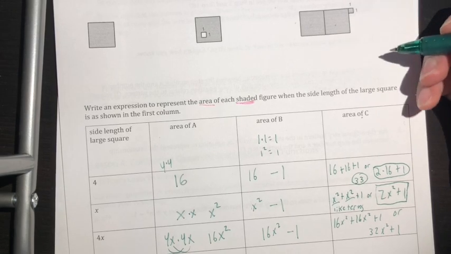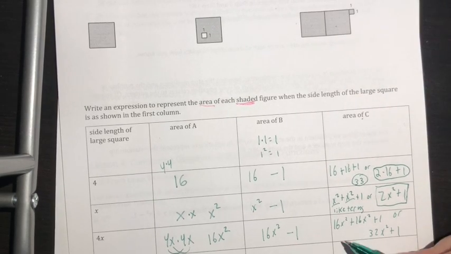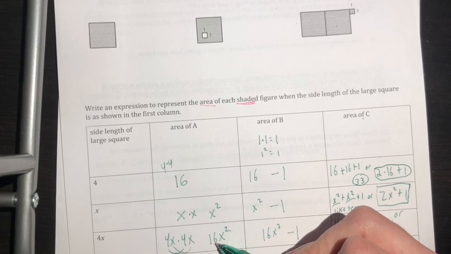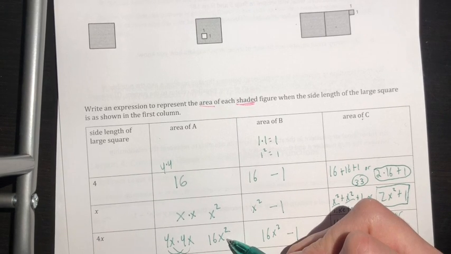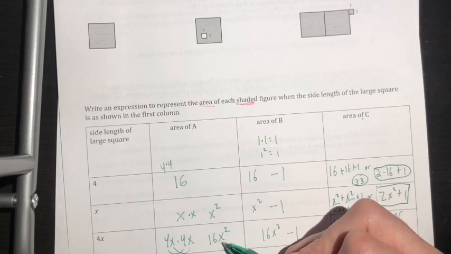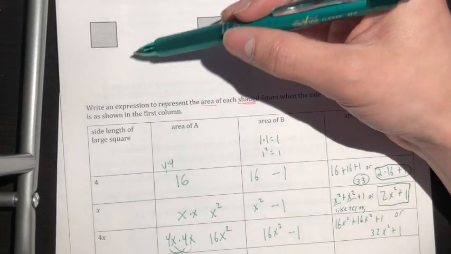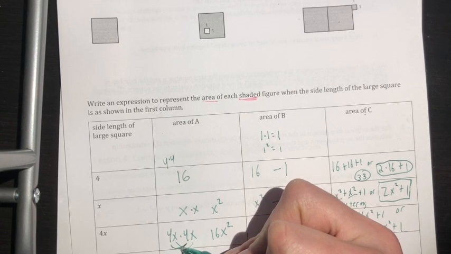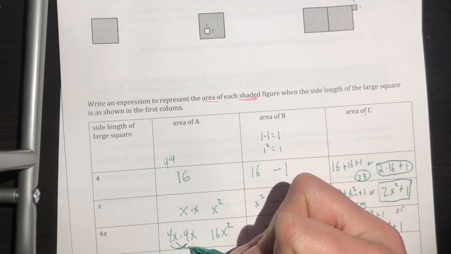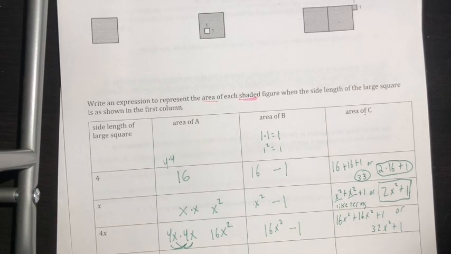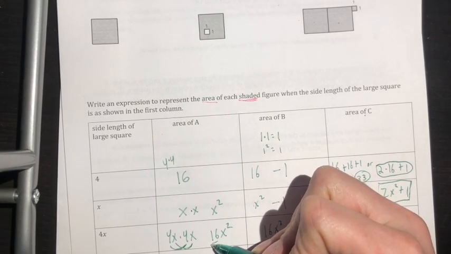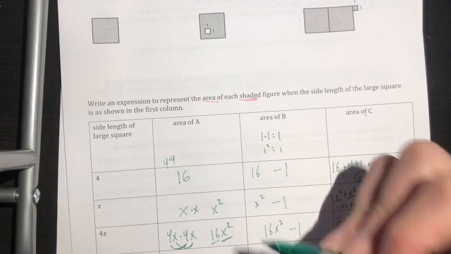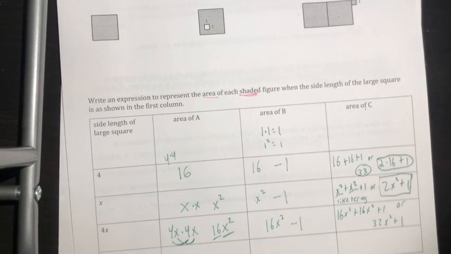And then if my side length was 4x, then I'd say, all right, well, one of those boxes was 16x squared. It says 4x times 4x. Now notice here I can multiply the coefficients and I multiply the x's. So 4 times 4 got me 16, and then x times x got me x squared. So we have 16x squared for the first one.